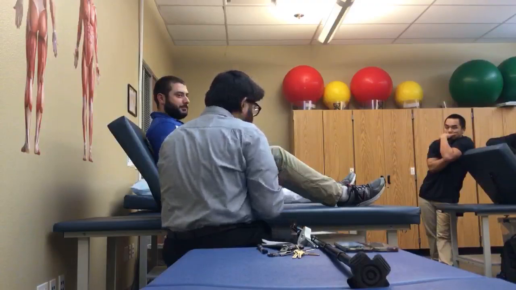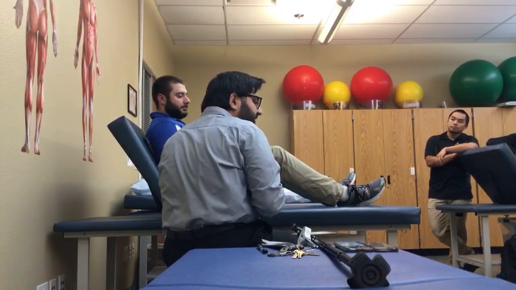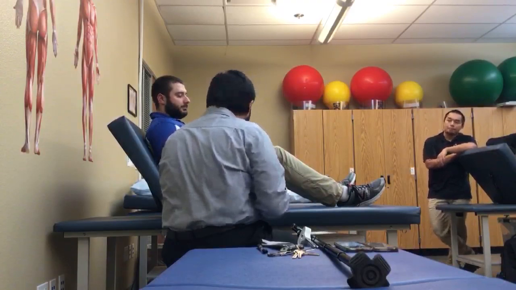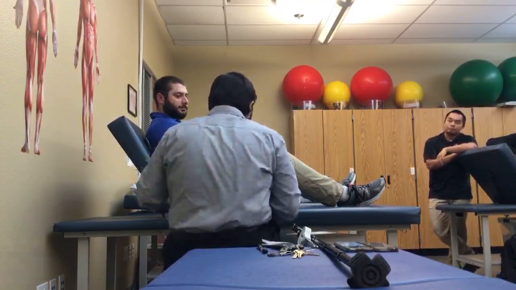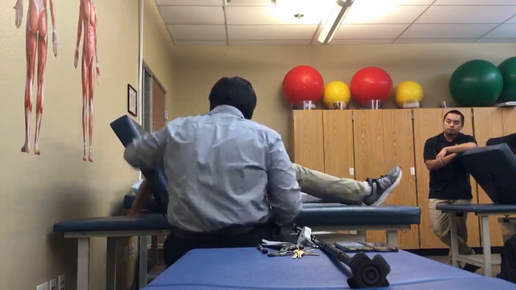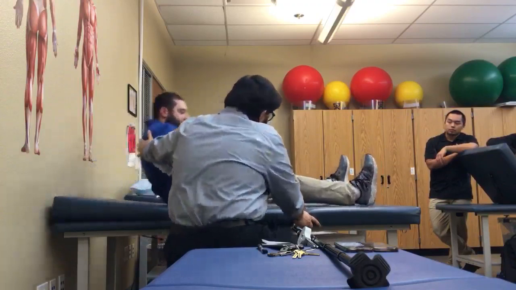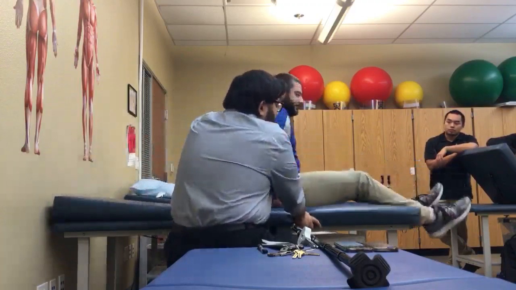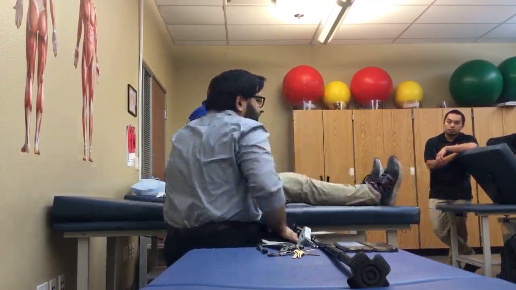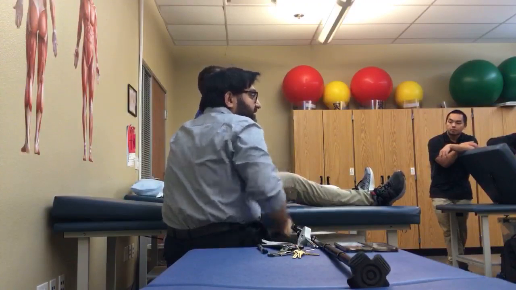Because whenever you stretch something that's tight, you may limit function. I'll give you another example of that when we do quadruped in just a second. From here, we can progress by removing the back. So now he has to do more independent sitting.